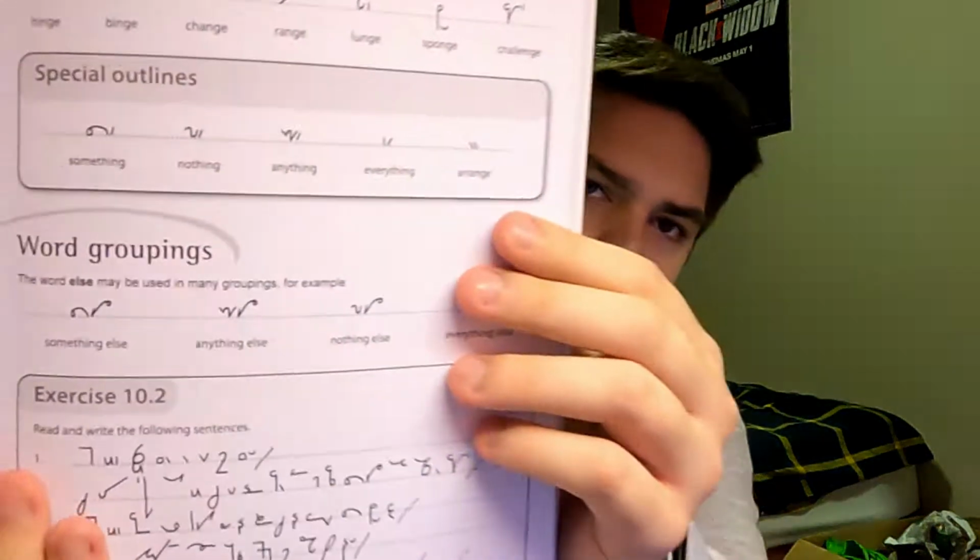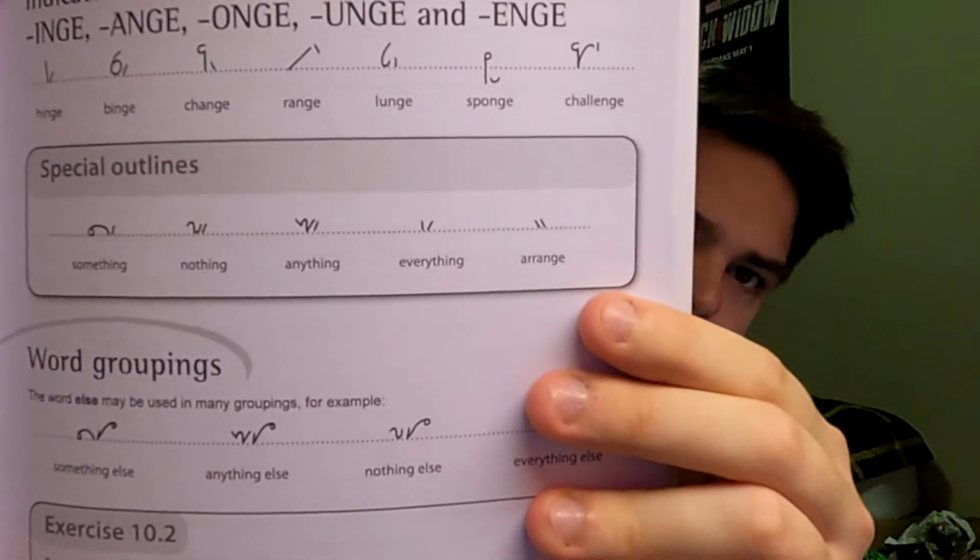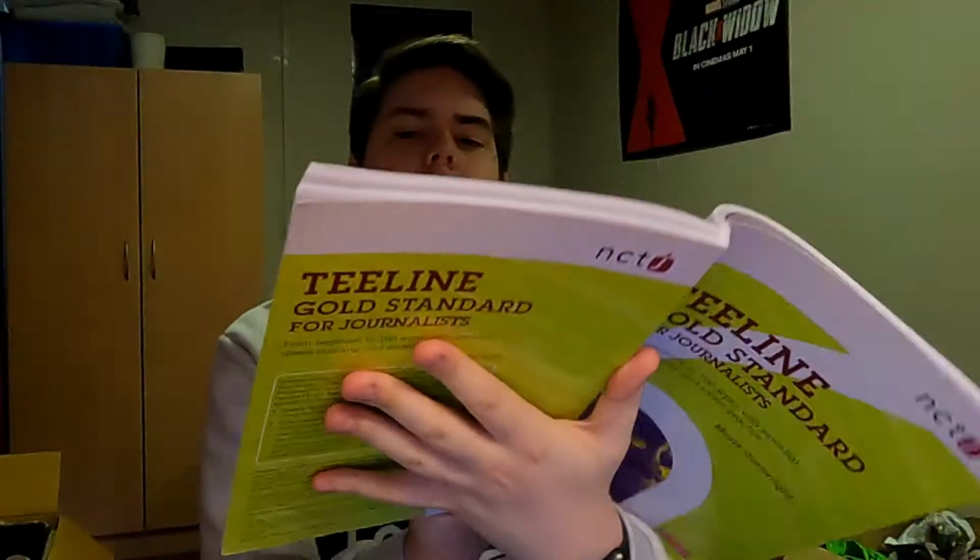Then we've got some special outlines, which is the things, and then we've got arrange, everything, anything, nothing, and something. So if you're adding a thing on the end, so if it's something, you put SM and then the I indicator.